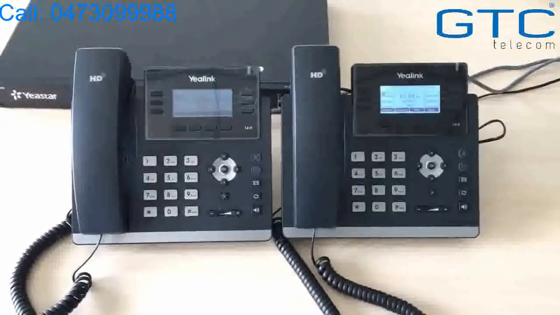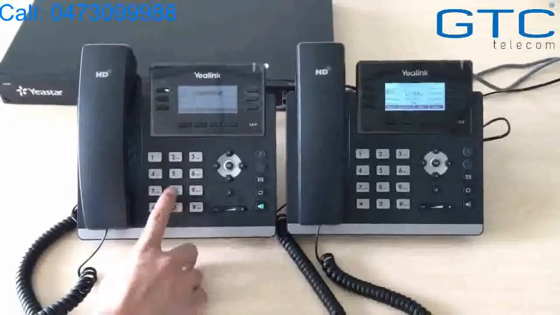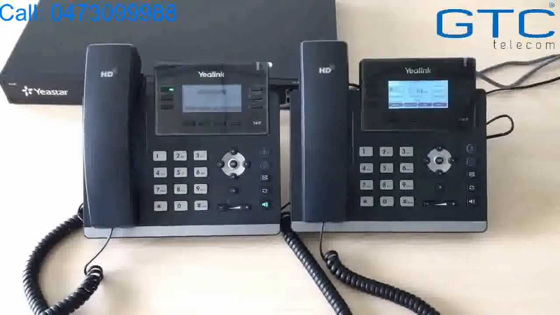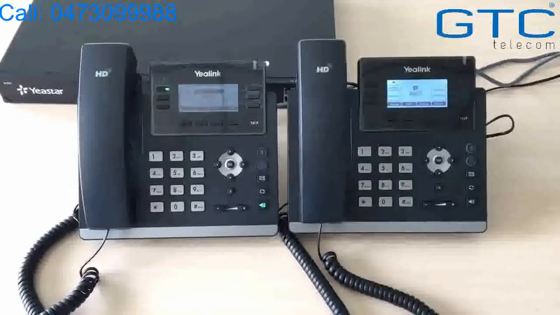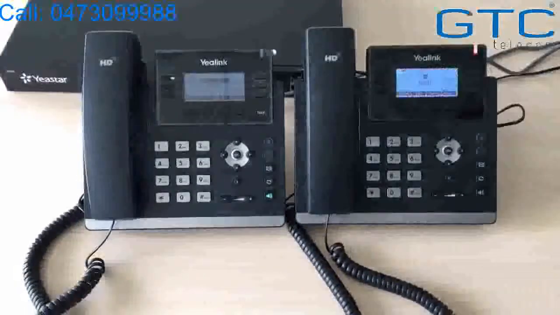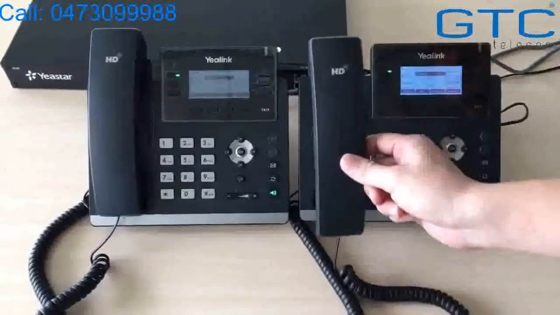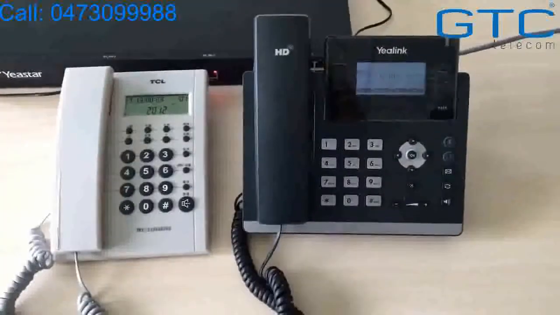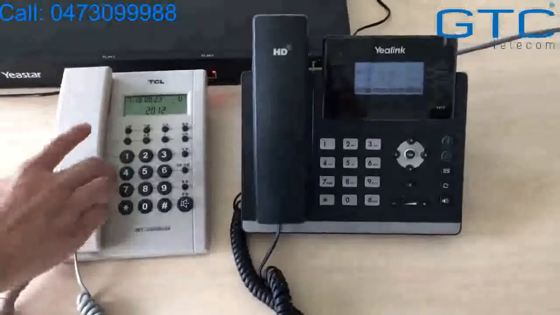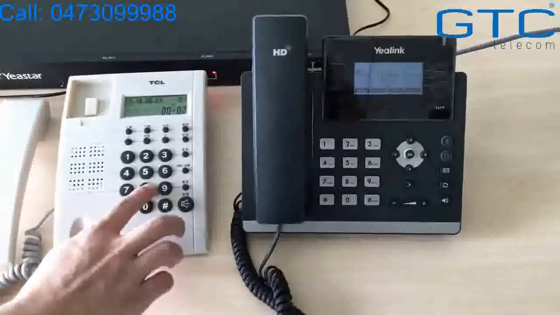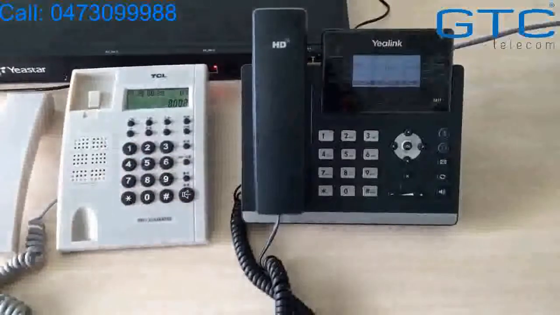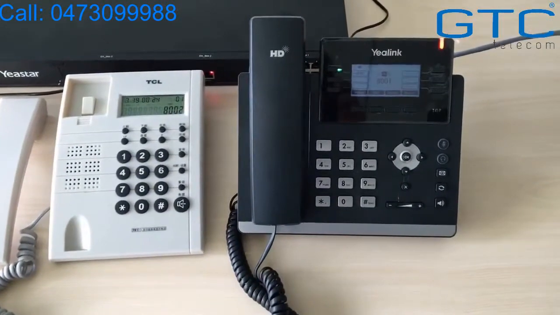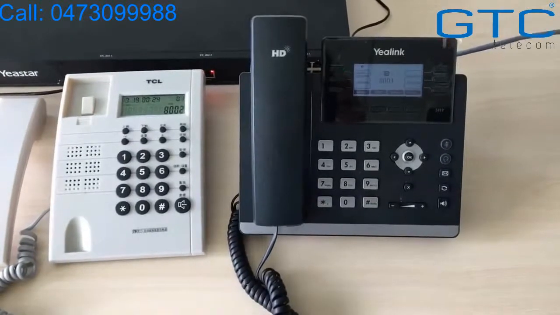Use extension 8002 to dial extension 8003. The phone rings. Pick up to answer the call. Use analog phone 8001 to dial extension 8002. 8002 rings. Pick up to answer the call.